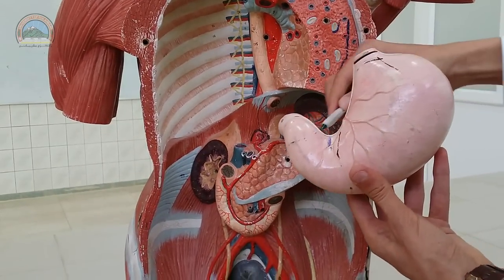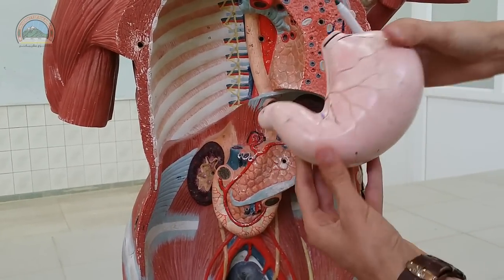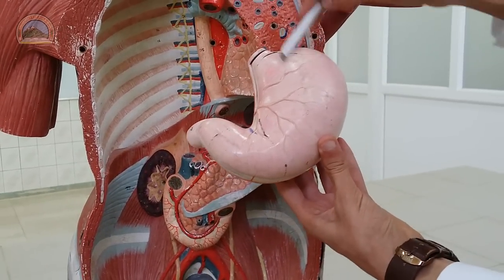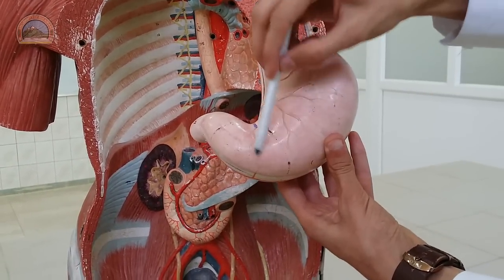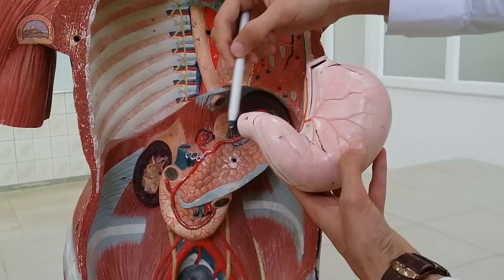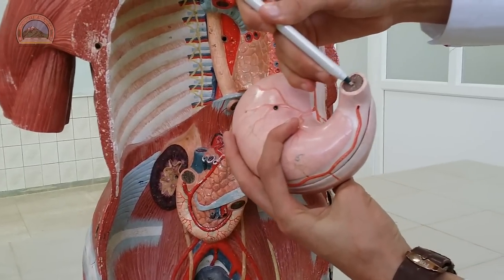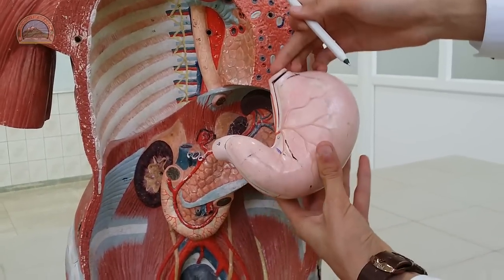The lesser curvature, the angular incisura angularis. This is lesser curvature. This is greater curvature, and we said this is the fundus. Here's the body, the antrum, the pylorus, and this is the first part of the duodenum. And we don't say, maybe this is the pyloric sphincter, I don't know.